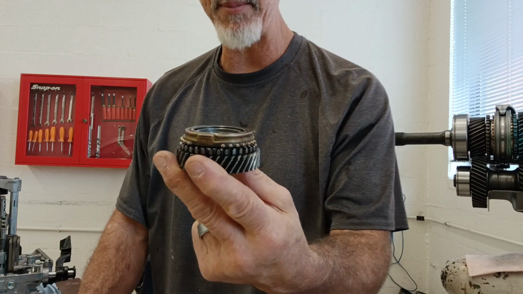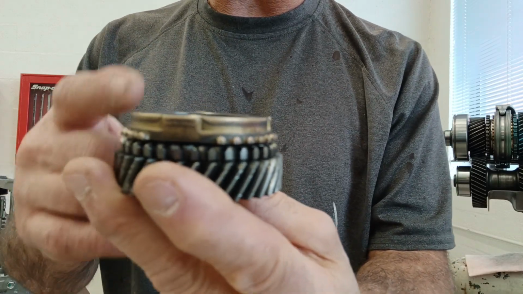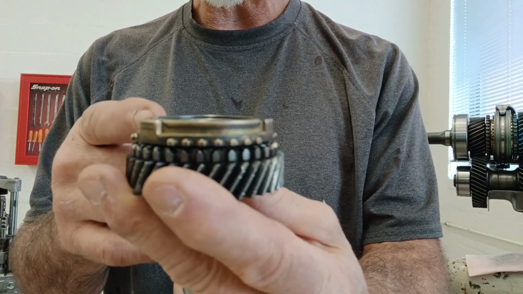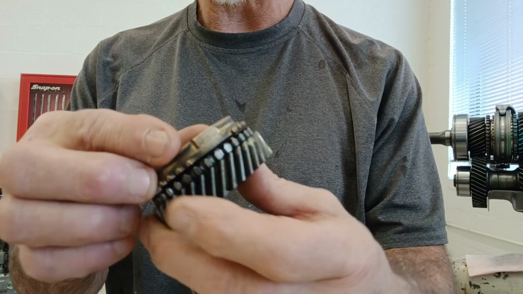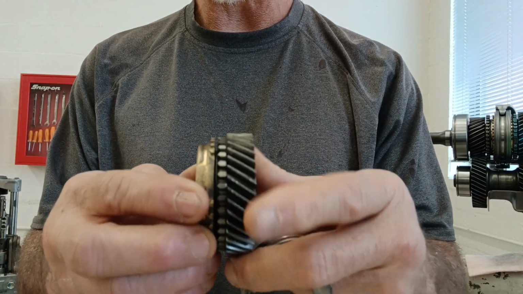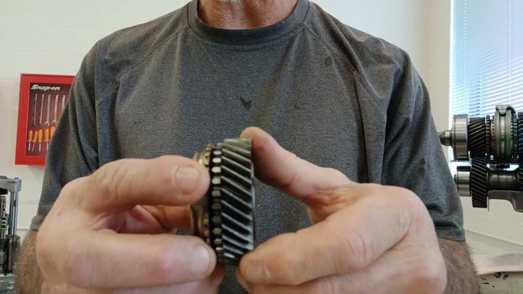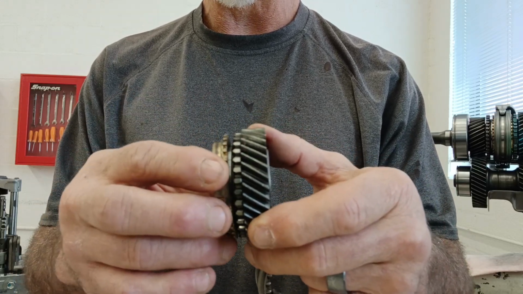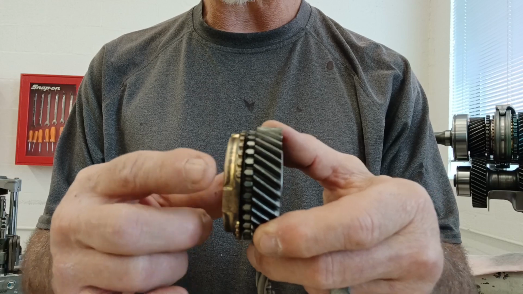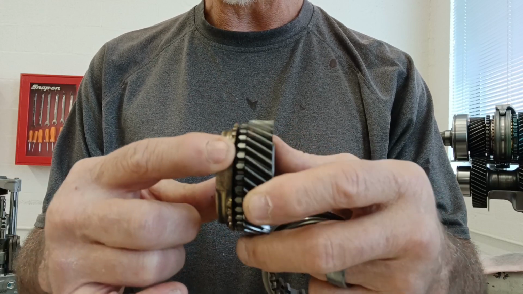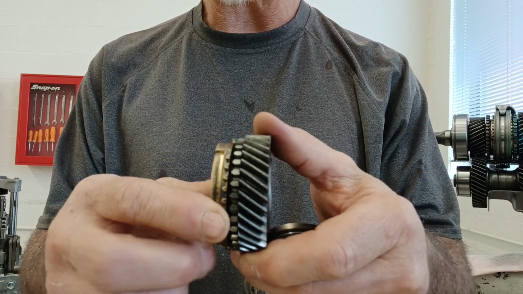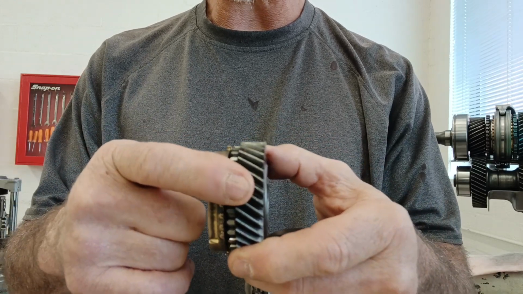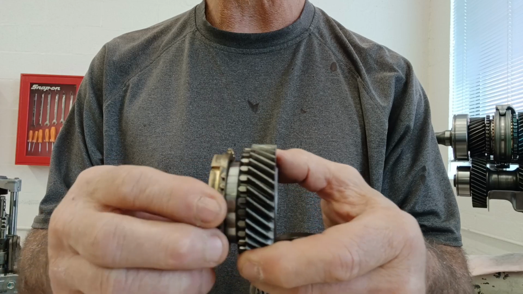Well, let's think about how a synchronizer works. Let's not call this a blocking ring, let's call it a brake. That might make more sense. So as this gear's turning inside the transmission and I want to shift into this gear, this piece right here, my blocking ring, is my brake to get this gear to match the speed of the gear that I'm trying to shift out of, so I can shift into this gear without any gear clash.